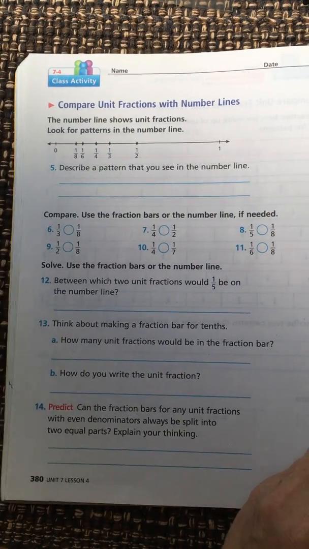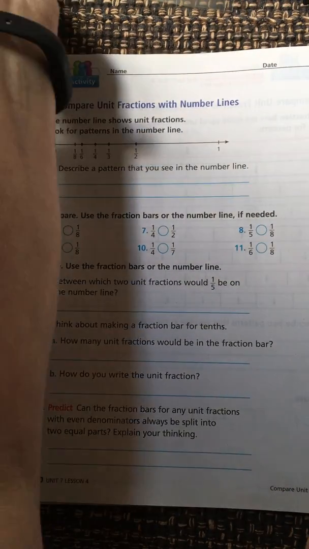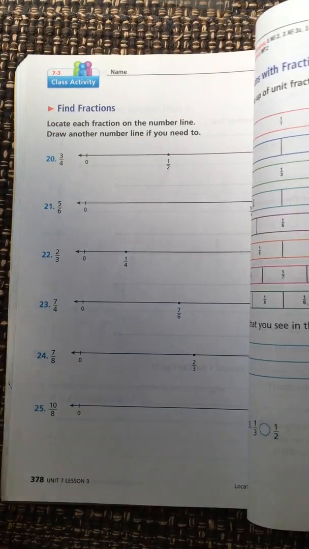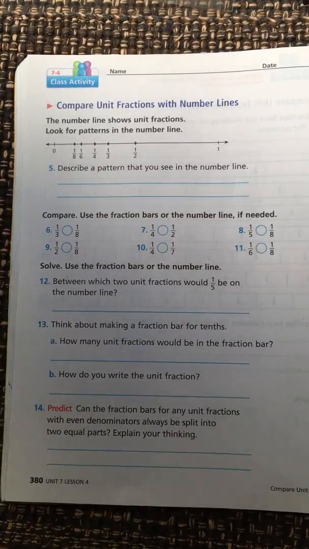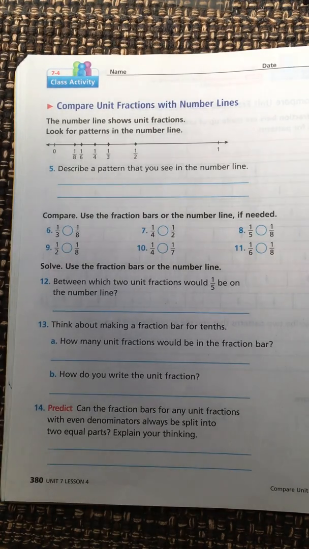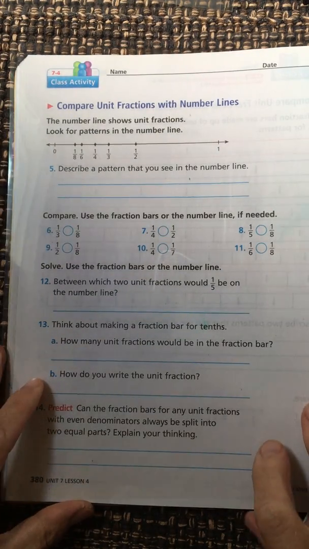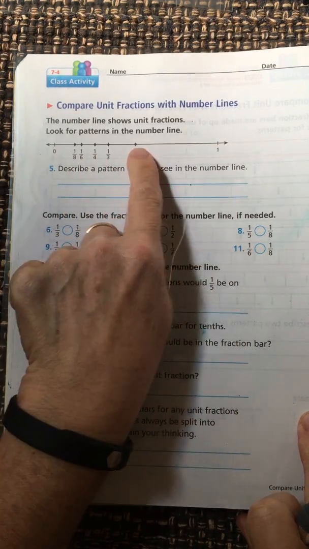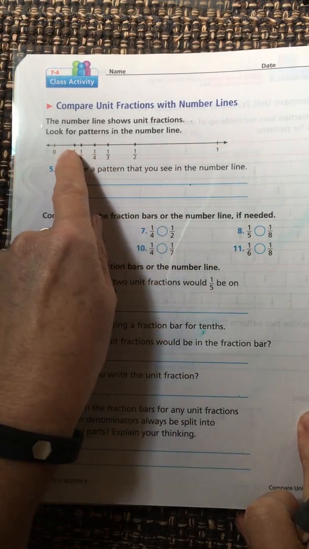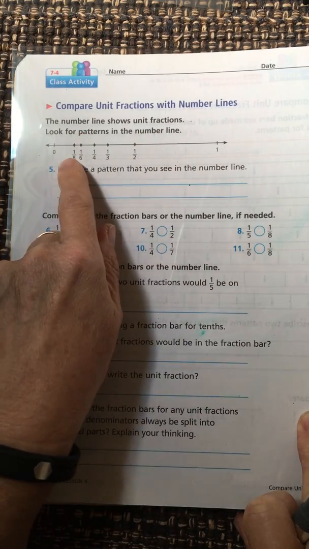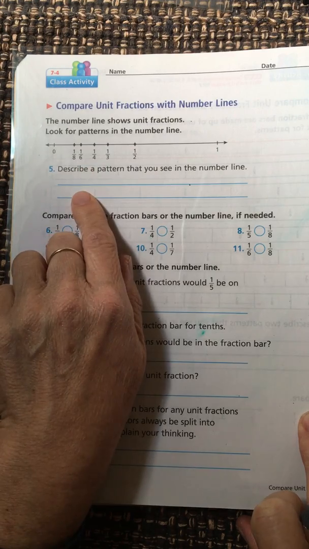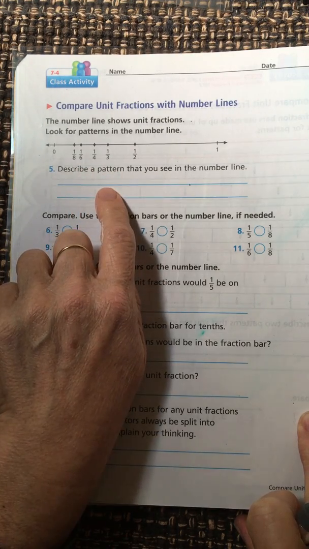On the back, on page 380, you will use this number line for some of the problems, but you'll also turn back and use this illustration for some of the problems. Here it says, describe a pattern that you see in the number line. So think about spacing. What do you notice about the spacing of these unit fractions on a number line? Describe a pattern that you see.